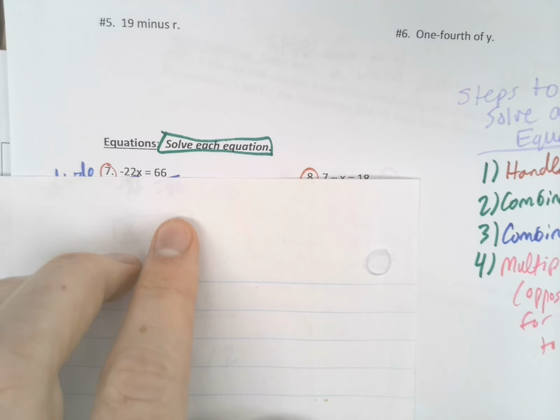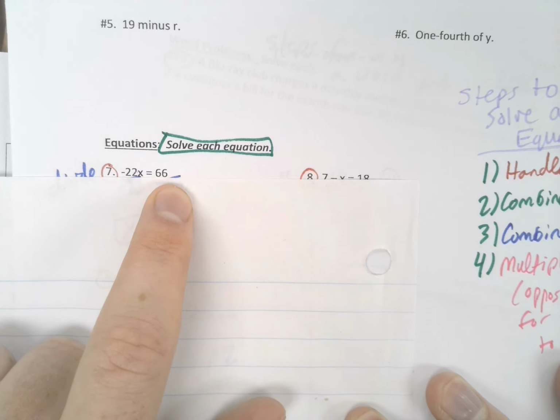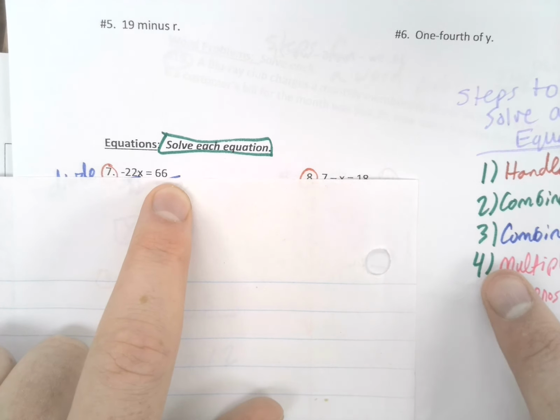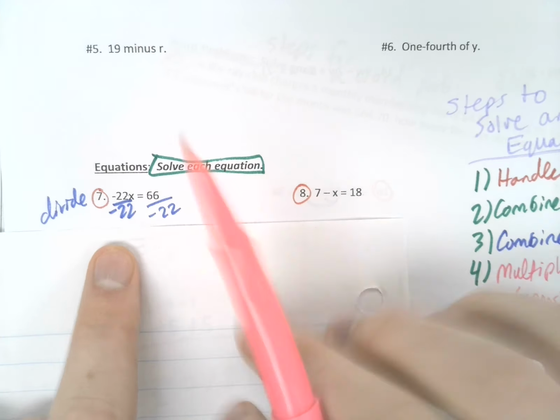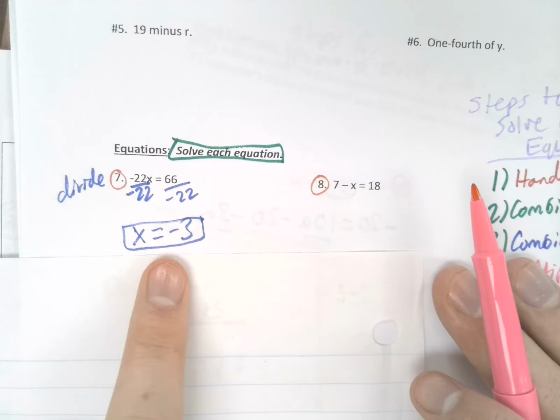Number 7. Negative 22 is being multiplied to x and set equal to 66. This is a one-step equation. I'm thinking we just need to do step 4 here. If it's negative 22 times x, we're going to divide by negative 22. And so x equals negative 3.